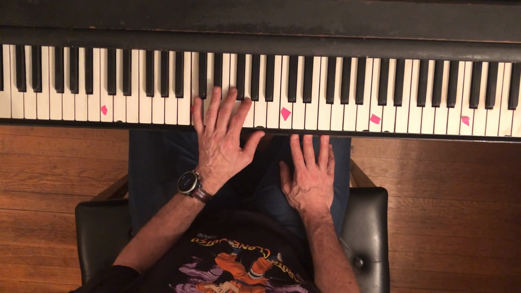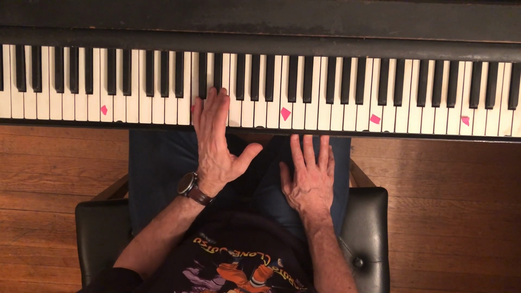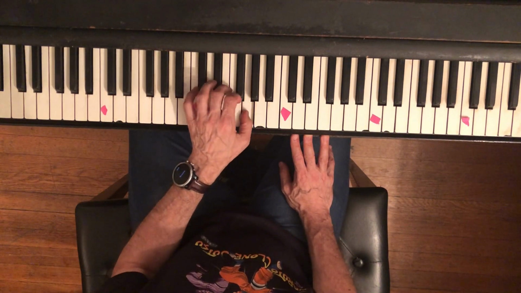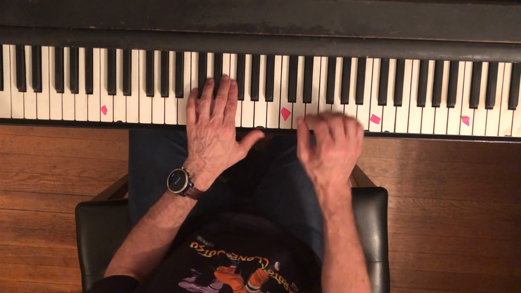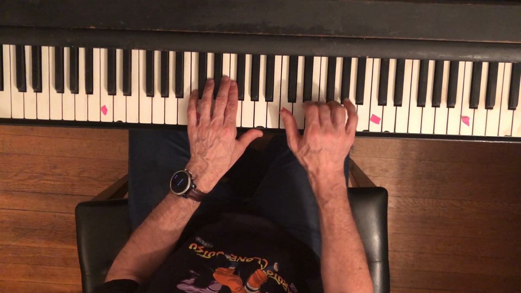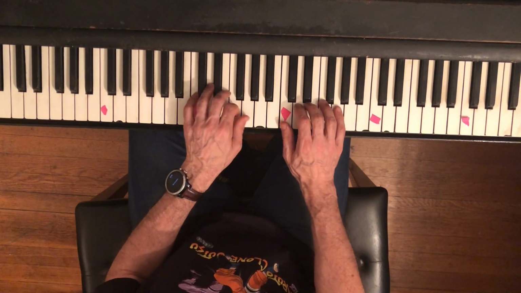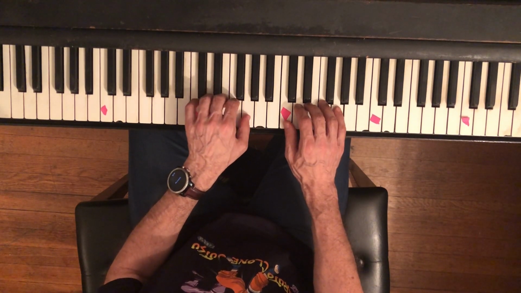So now here we are on C with our pinky, left hand. 1, 2, 3, 4, 5. 5, 4, 3, 2, 1. Right hand. 1, 2, 3, 4, 5. 5, 4, 3, 2, 1. I didn't hit it hard enough. It didn't sound. 1, 2, 3, 4, 5.